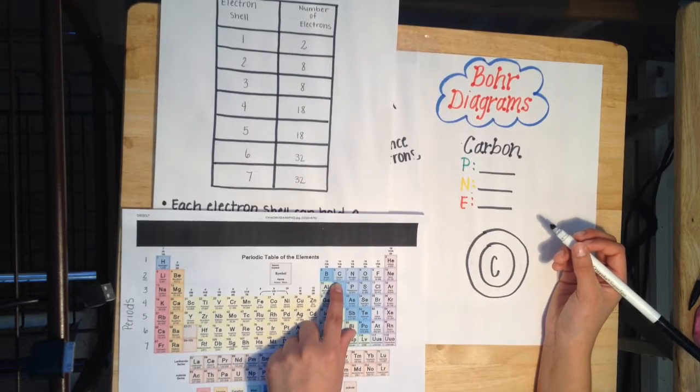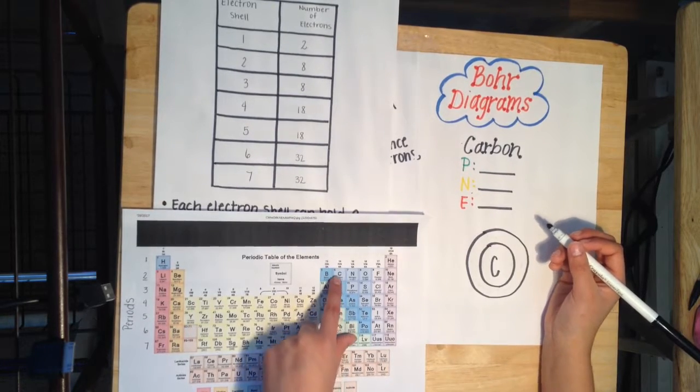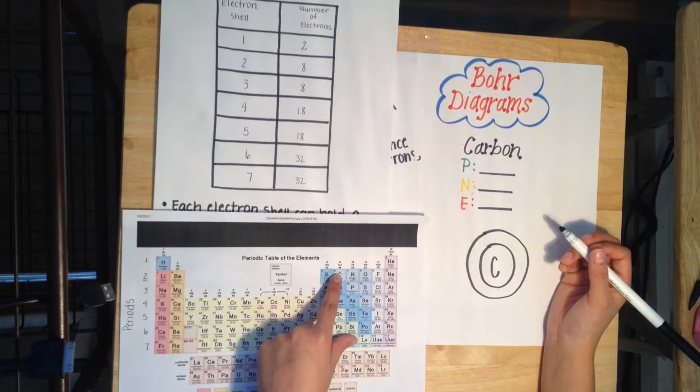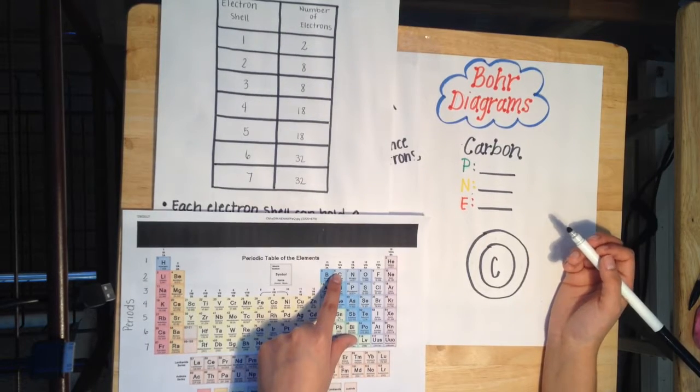On Bohr models, we only add the electrons. So right here we see that our atomic number for carbon is 6, and we said that the number of protons and electrons in a neutral atom are equal.